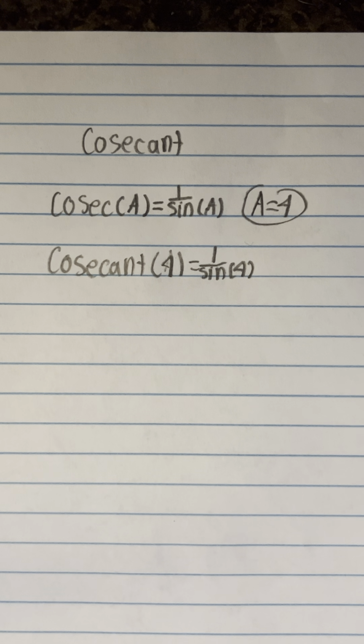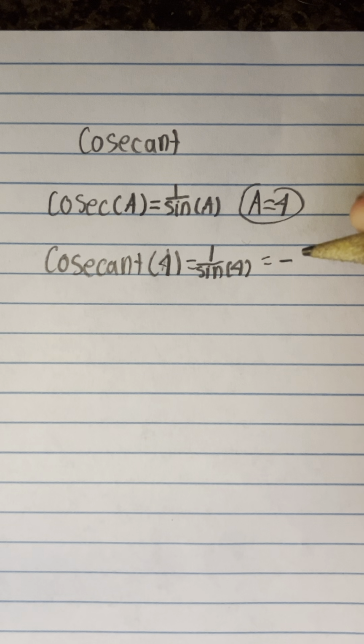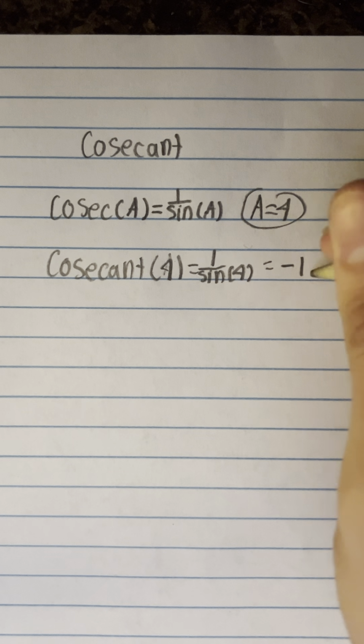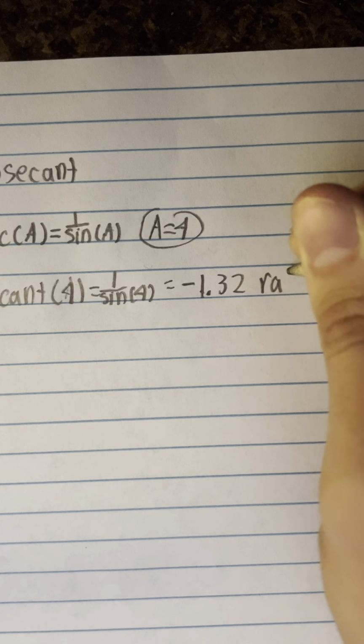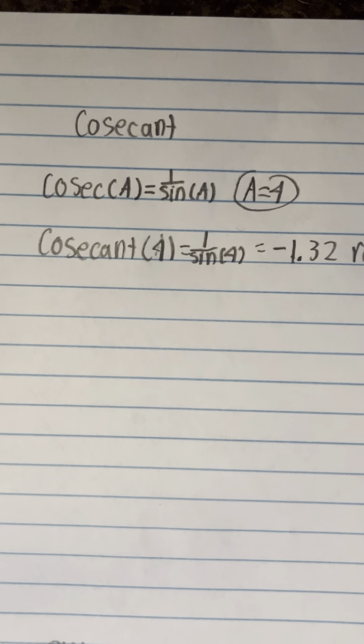Which when you plug that into a calculator, you get negative 1.32 radians. So that is the cosecant.